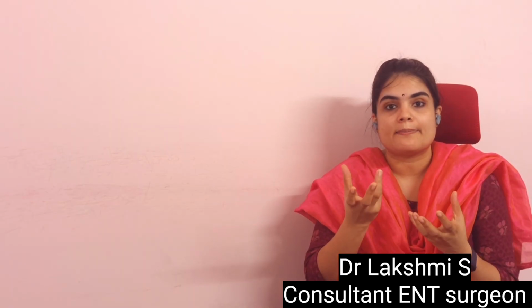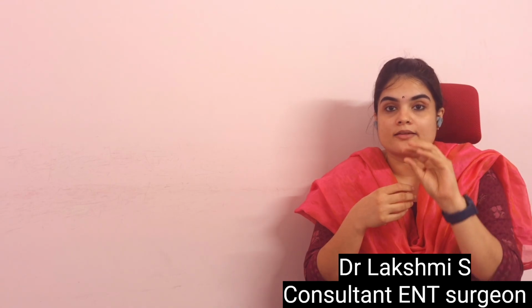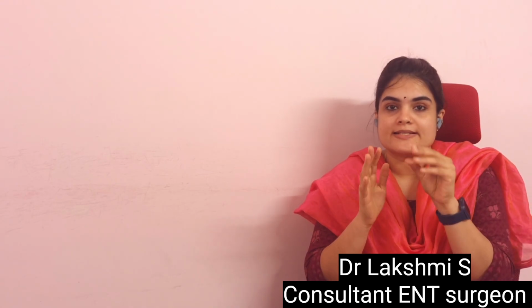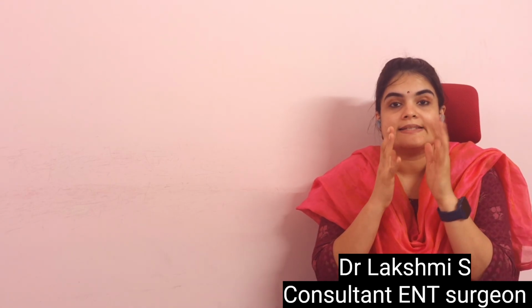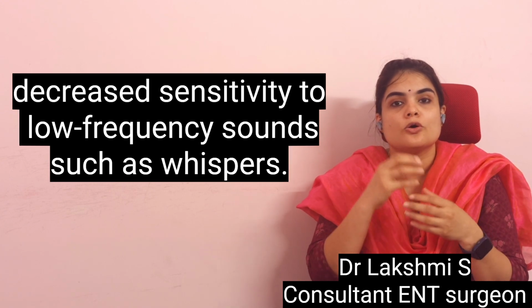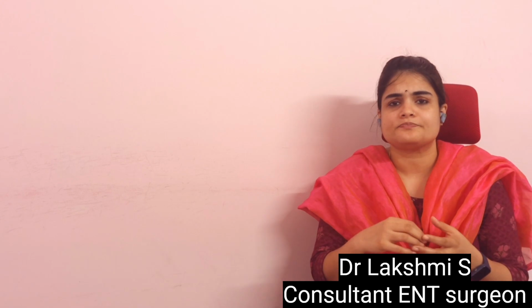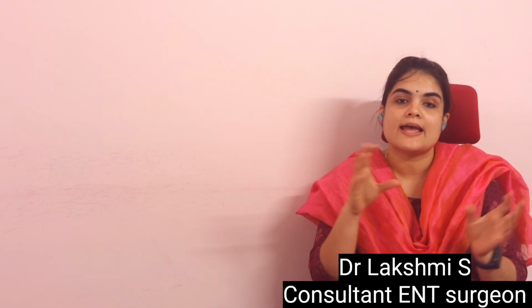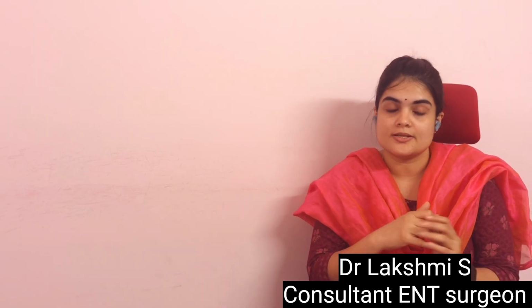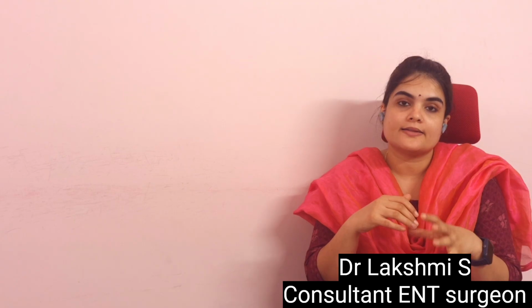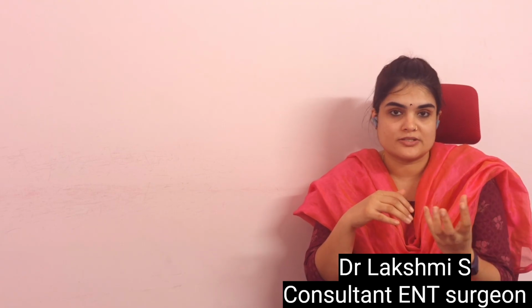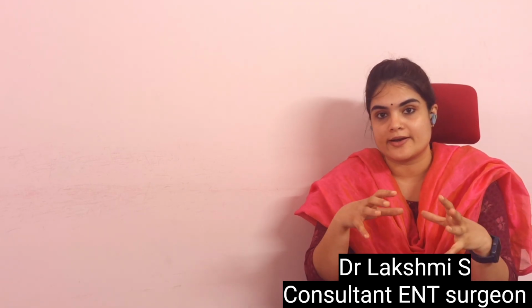Initially, it involves the anterior part of the stapes footplate. So there is slight subluxation of the stapes footplate. This stage will cause hearing loss in the lower frequencies, so the patient will have difficulty hearing the lower frequencies. Later, it involves the entire footplate and all other frequencies will be affected. Initially, the patient can come with the complaint that I am not able to hear or identify whispers. If somebody is talking very slowly, I am not able to identify.